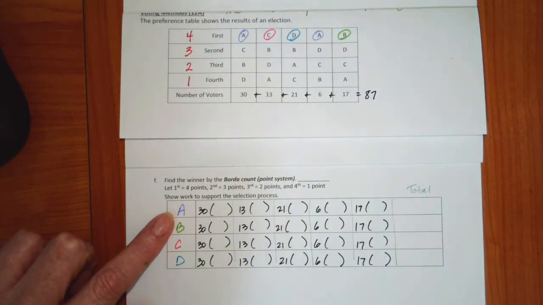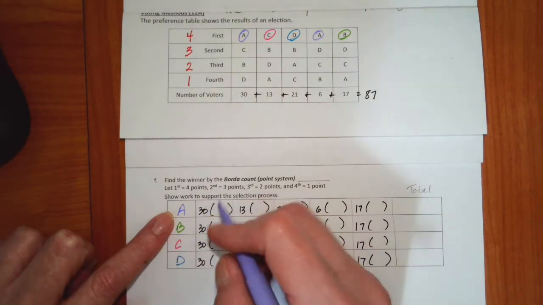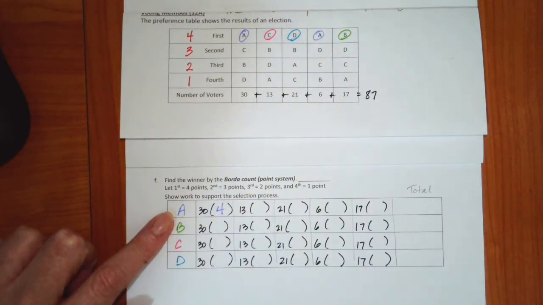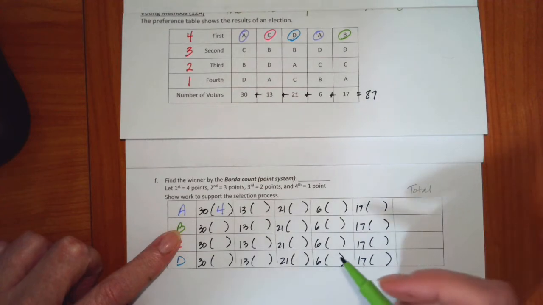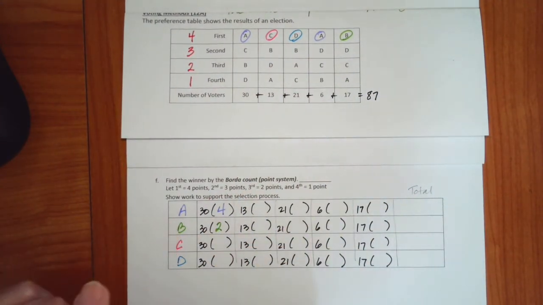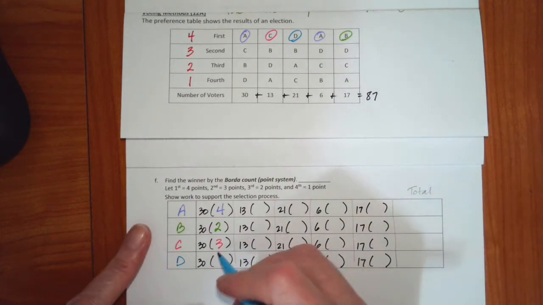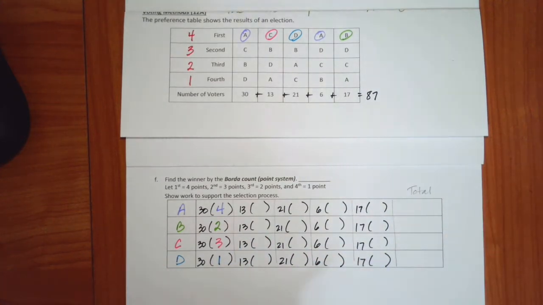So in the first column, A came in first, so they will get the 4 points for each of those votes. B came in third, so B will get 2 points for each of those 30 votes. C came in second, so C will get 3 points for each of those votes. And D came in last, so D will get 1 point. Now you just do this for the rest of the columns.